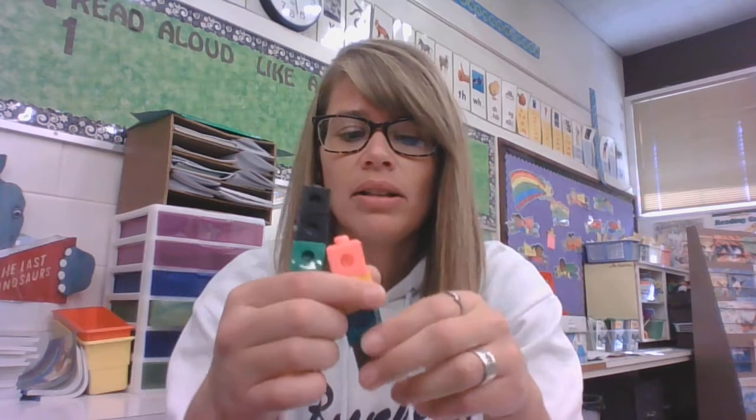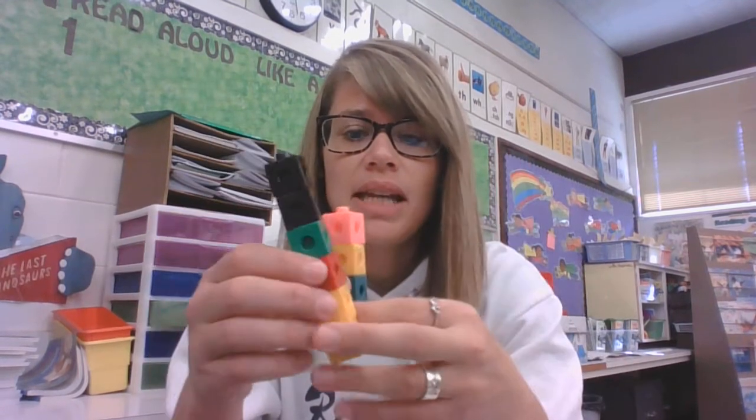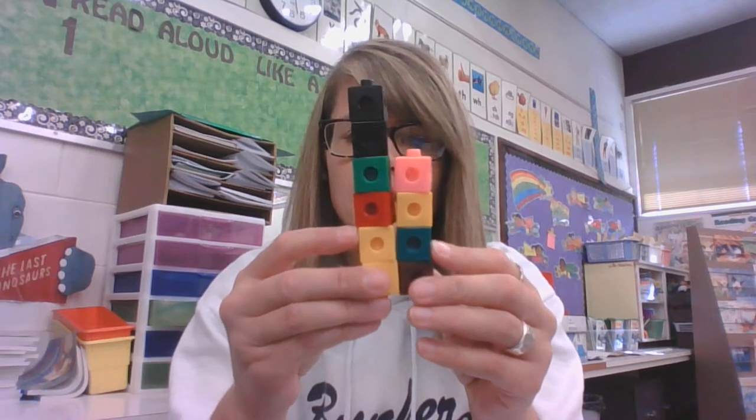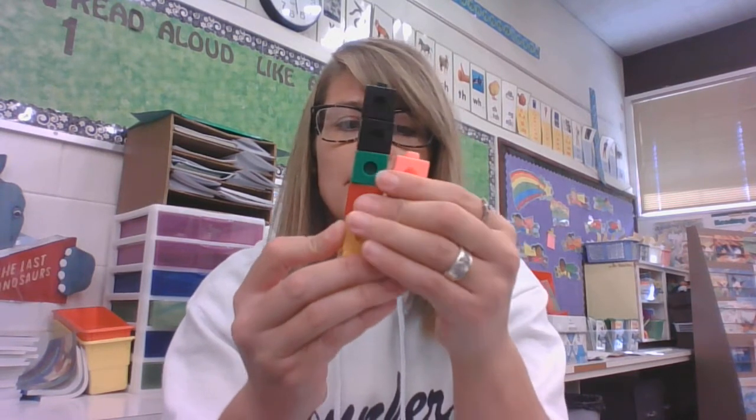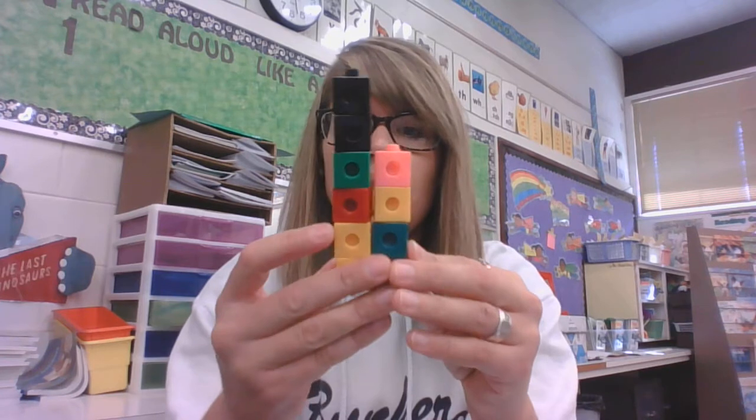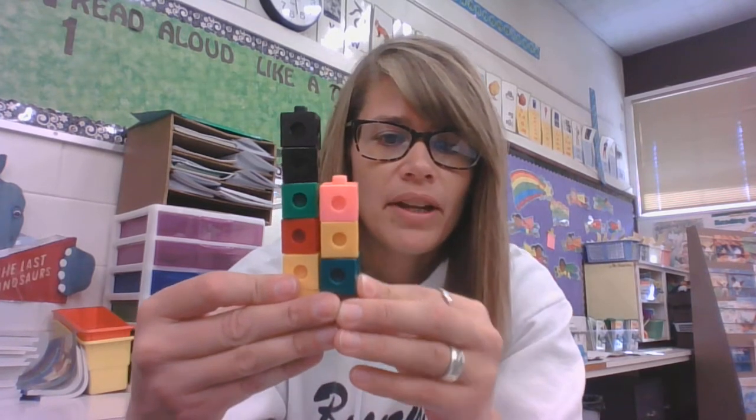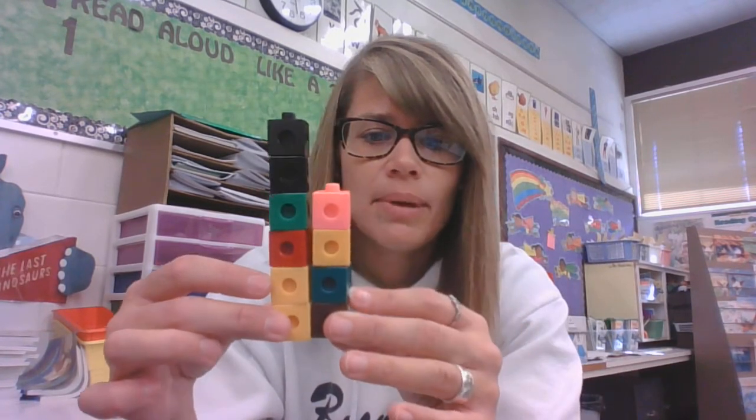Okay, let's try one more. Which tower is fewer this time? Which tower is fewer? Yes, that tower is fewer because it is smaller. Okay, now how much smaller, how much fewer is this tower than this tower? So I'm going to line it up. And how much fewer is that tower than the other tower? Can you count it for me and figure out how much fewer this one is than this one?